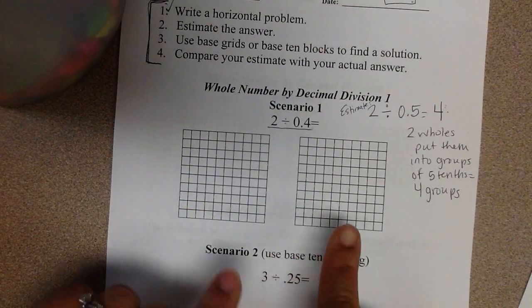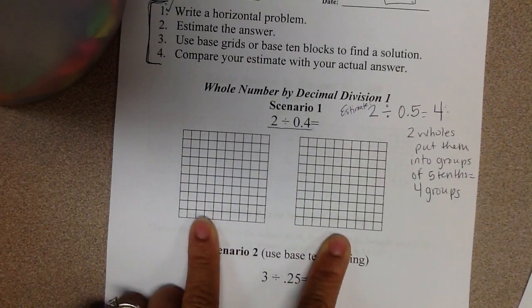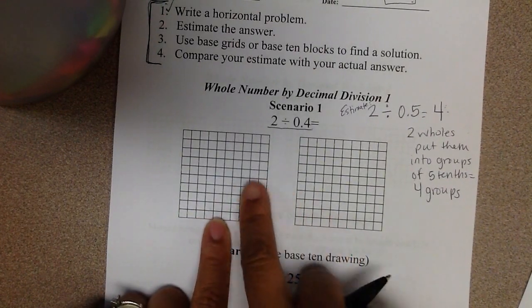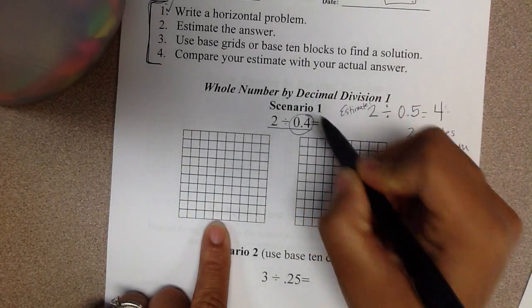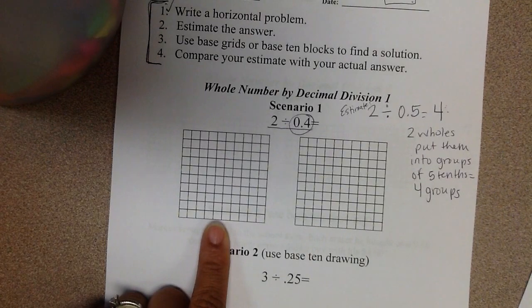Okay, here they have 2 grids laid out for us. And I'm supposed to take all 2 of these grids and put them into groups of 4/10. I need to group 4/10 at a time.